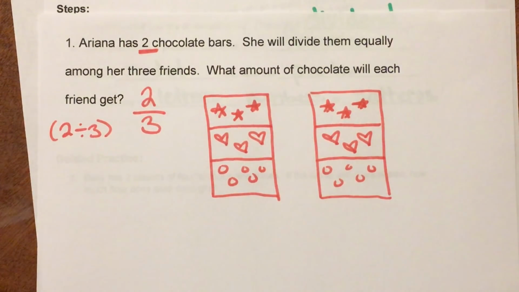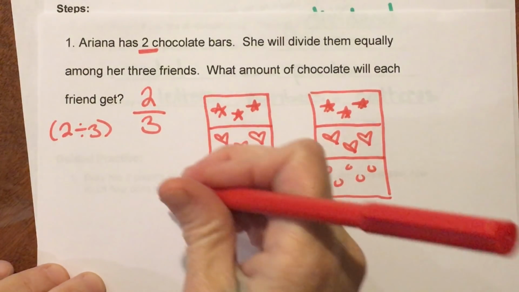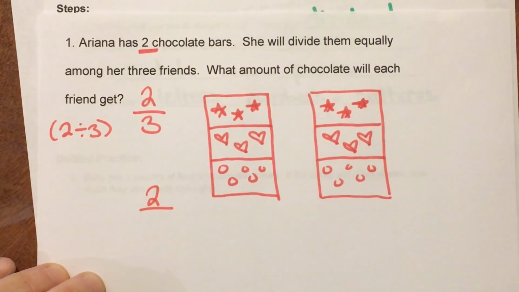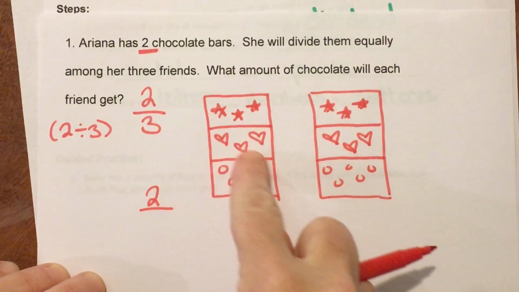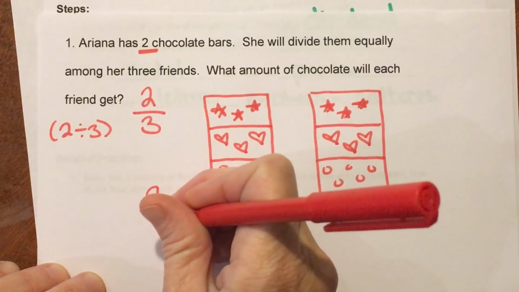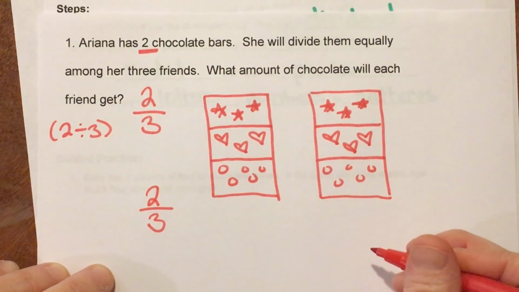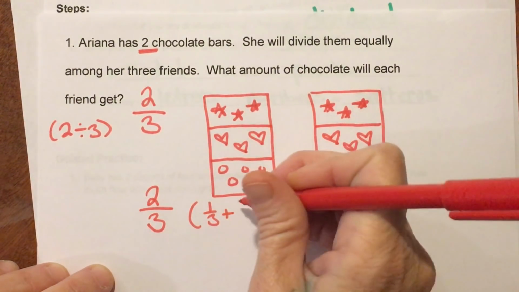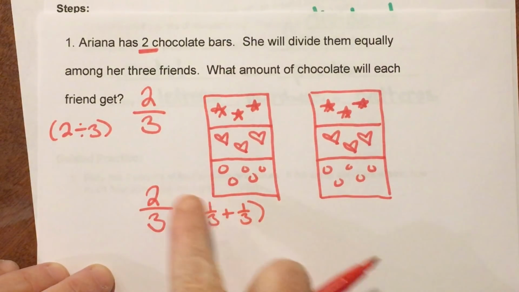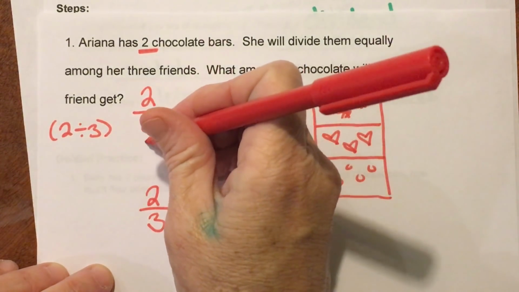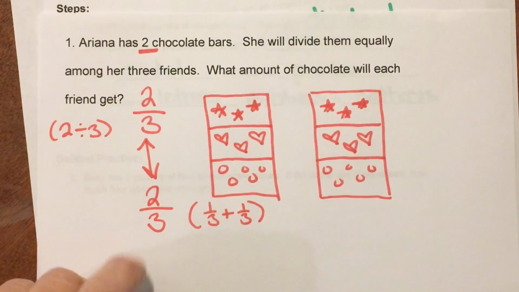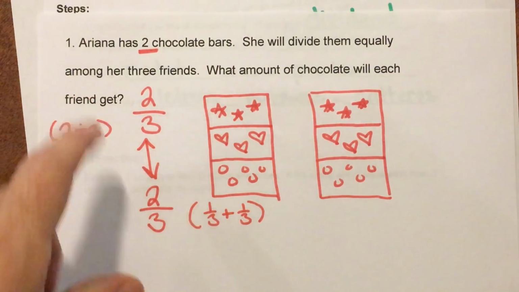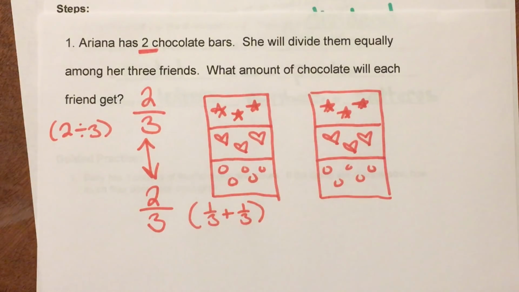Okay, so how much did each friend get? Well, each friend got 2 pieces, and each piece was 1/3 big. So they got 2 pieces that were thirds, because really they got 1/3 of that chocolate bar and 1/3 of this chocolate bar. So they got 2/3. Look at that. I ended up with the same answer as my problem. Okay, let's check out another one.